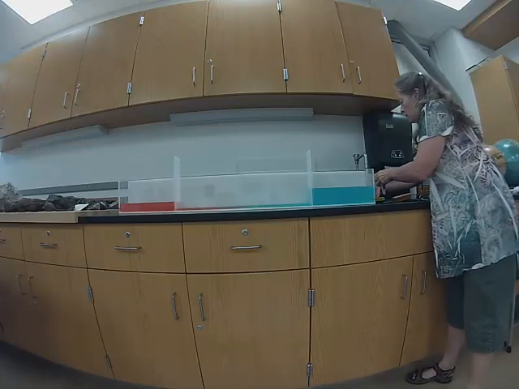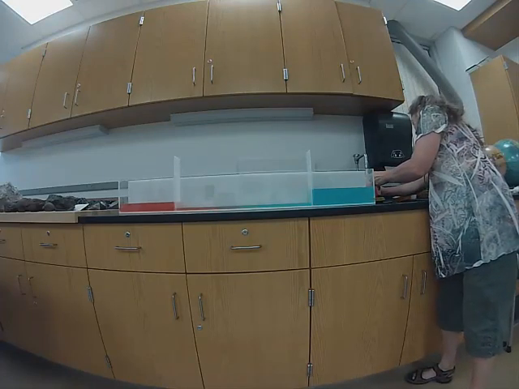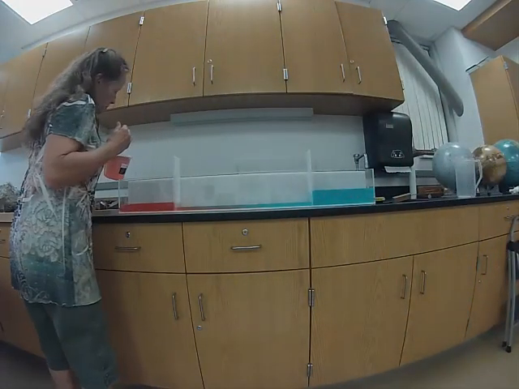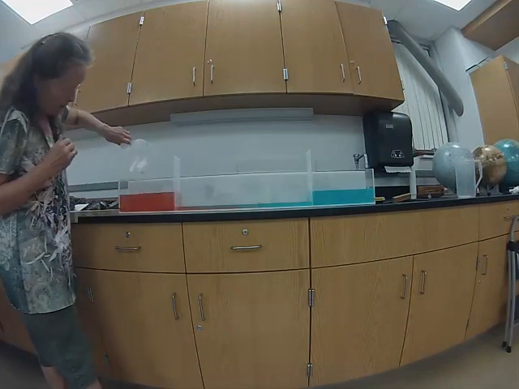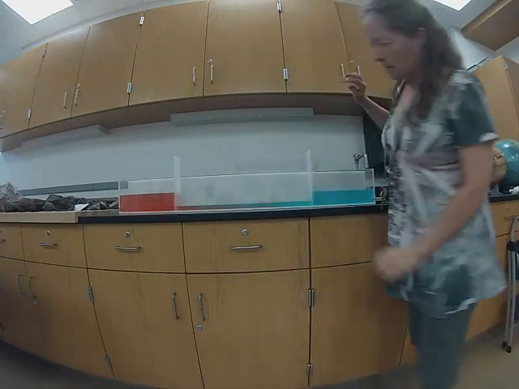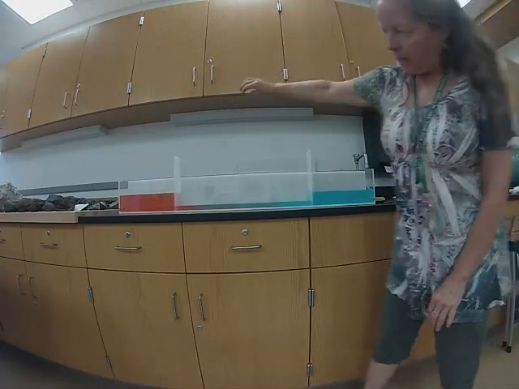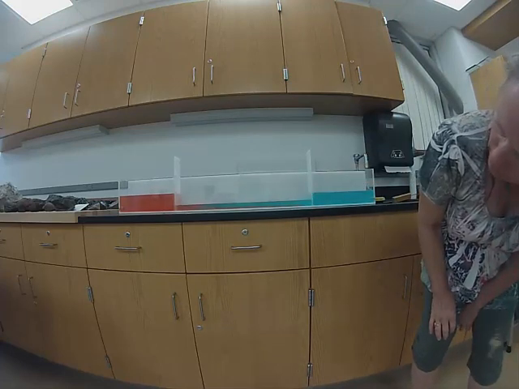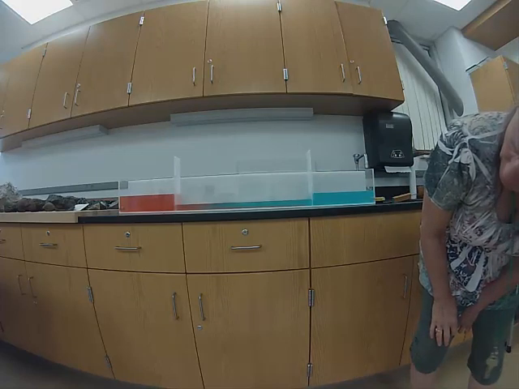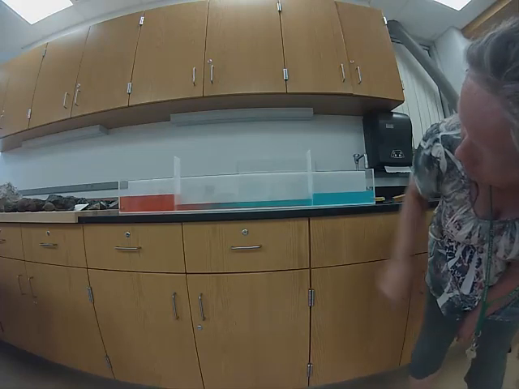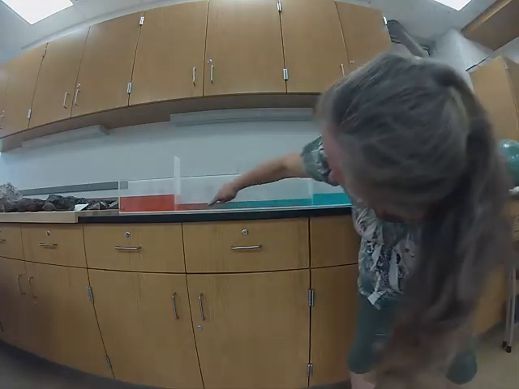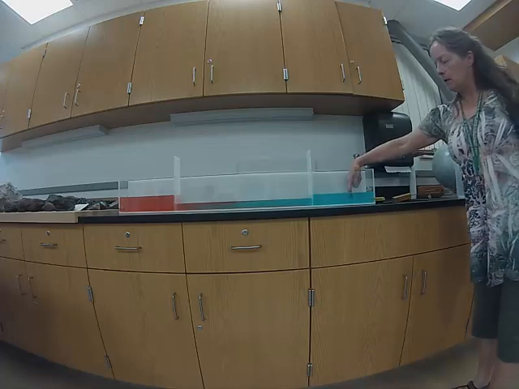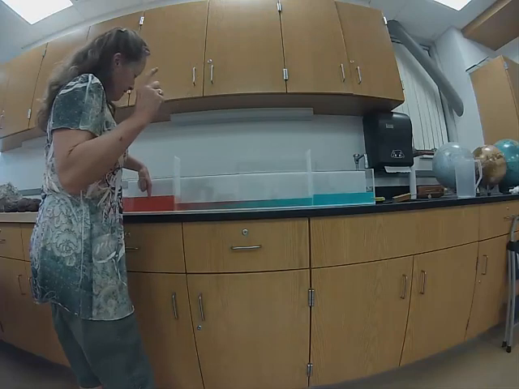Here we are going to do stratification by salinity. On the right, the blue water is cold and salty, approximately the same salinity as the ocean, 3.5%. On the left, we have warm and salty water. It's the same salinity as the water on the right, approximately 3.5%. As you can see, because the partition has been removed from the middle, they are beginning to interact. The warm salty water is making its way over the cold salty water because it is less dense.